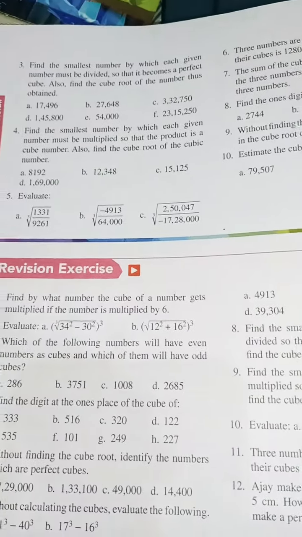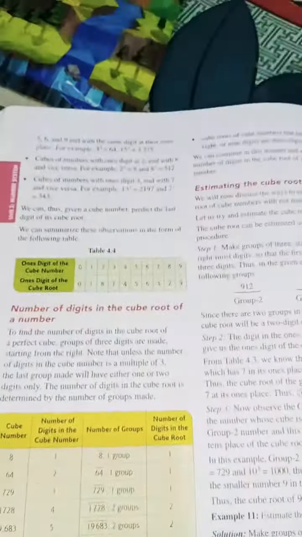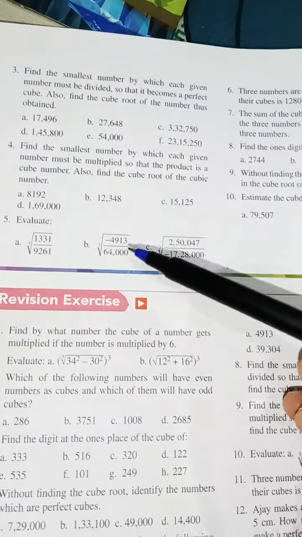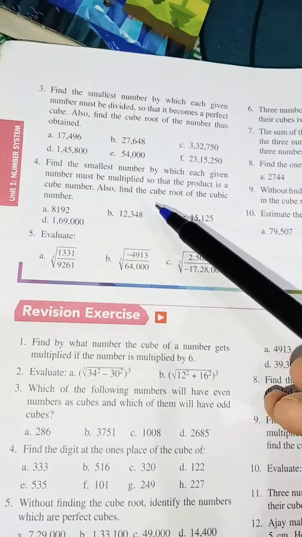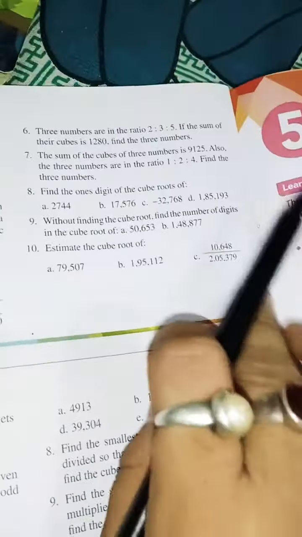Students, so today we are going to do the remaining questions of exercise 4.2 of cubes and cube roots. I've already shared a video where I've shown you how to find the cube roots, and how to find the smallest number to be multiplied and divided. Today we are going to do some application of cubes and cube roots.